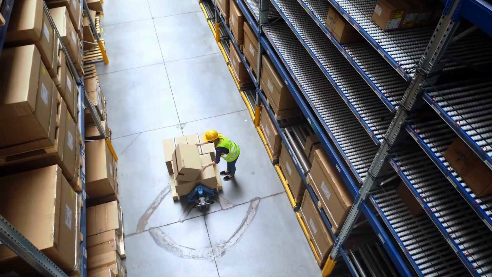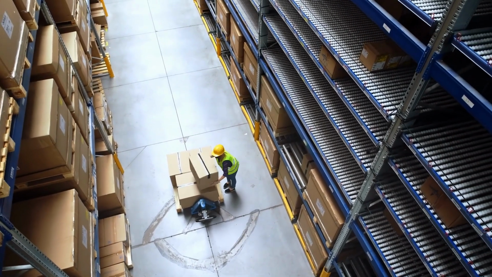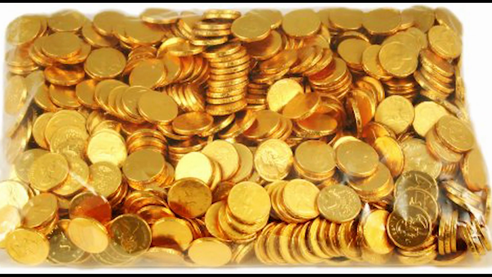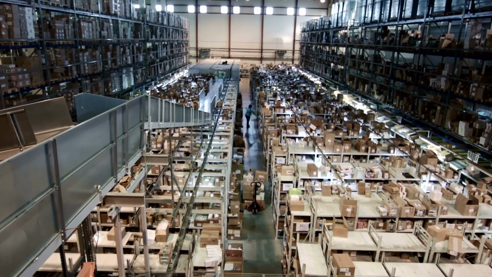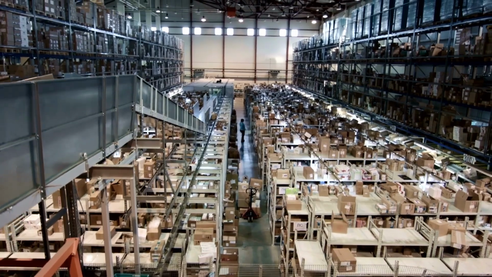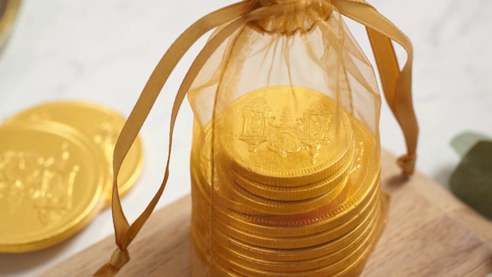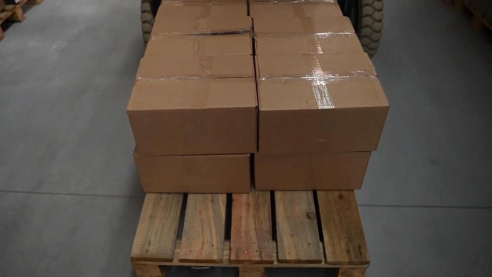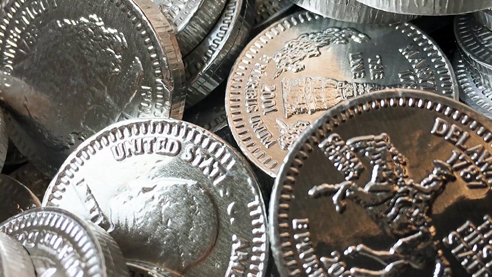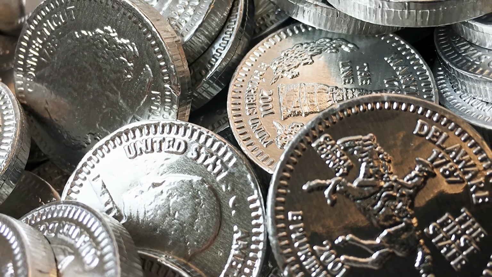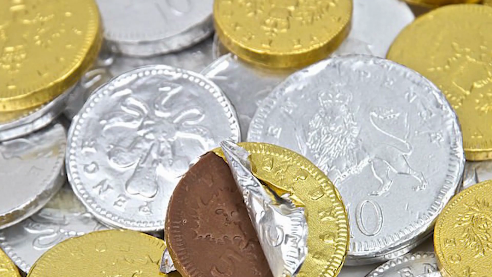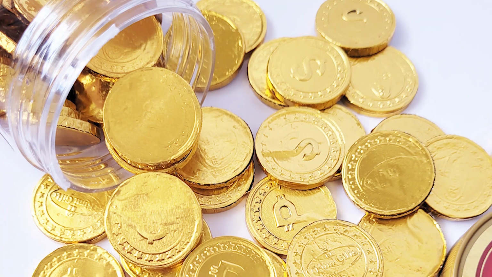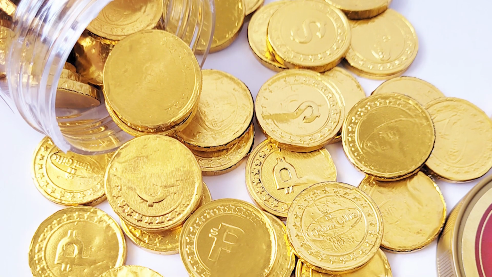This involves organizing and storing the packages in warehouses before they are shipped out to various retailers and consumers. The distribution process ensures that the chocolate coins reach stores in perfect condition, ready for display and sale. Efficient logistics and transportation systems are crucial to maintaining the quality and freshness of the chocolate, ensuring that customers receive a high-quality product.